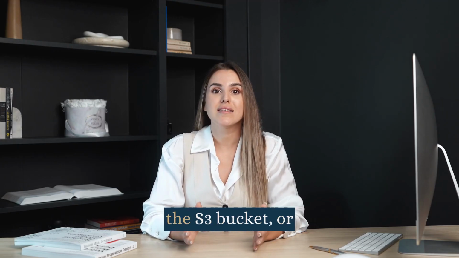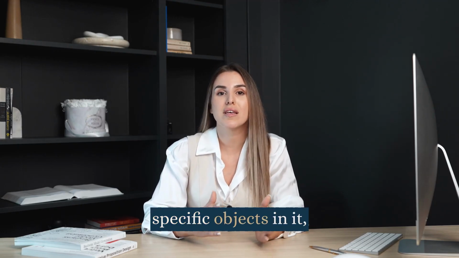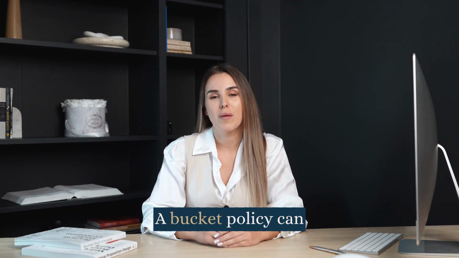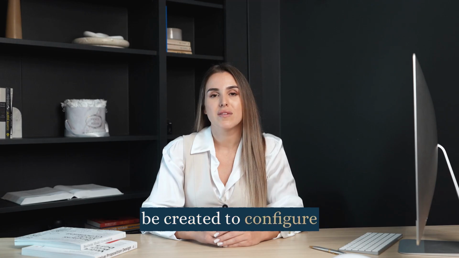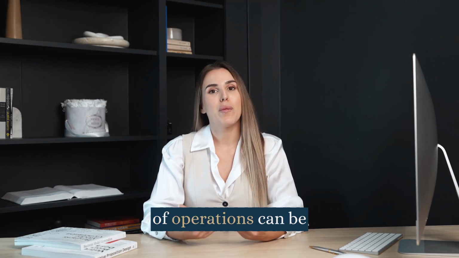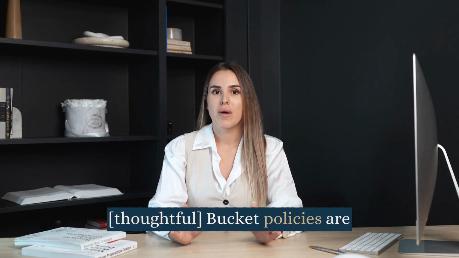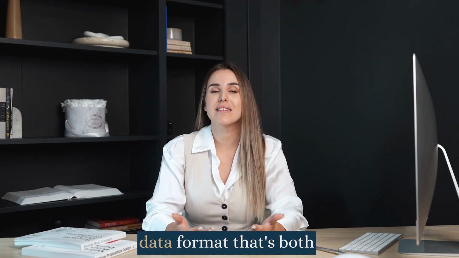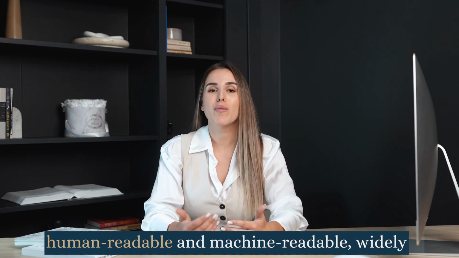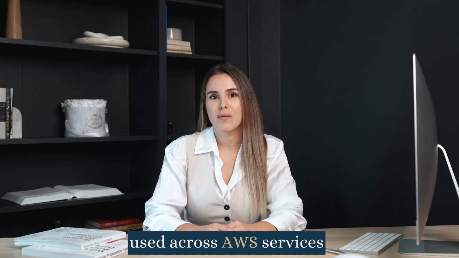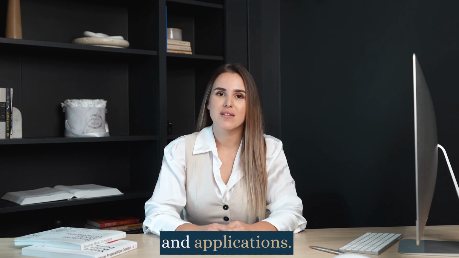5. For others to access the S3 bucket or specific objects in it, permissions must be configured to allow that access. A bucket policy can be created to configure these permissions. 6. A bucket policy defines who can access the bucket and what type of operations can be performed. Bucket policies are written in JSON format. JSON is a standardized data format that's both human-readable and machine-readable, widely used across AWS services and applications.